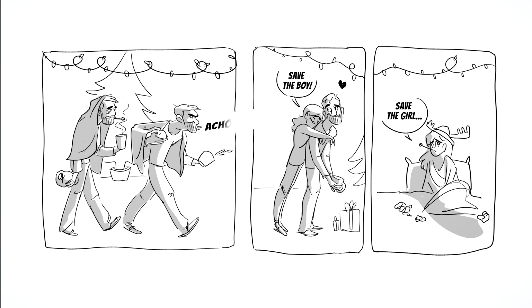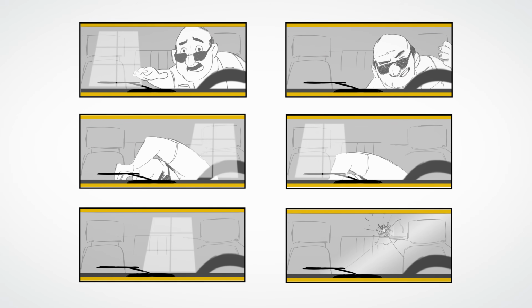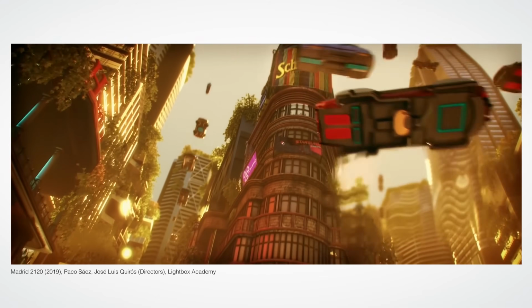Hi, I'm Laura Ewing. I'm a character designer and storyboard artist. I've storyboarded TV shows, documentaries, live-action movies, and animated shorts. One of them won the Goya Award, Madrid 2120.